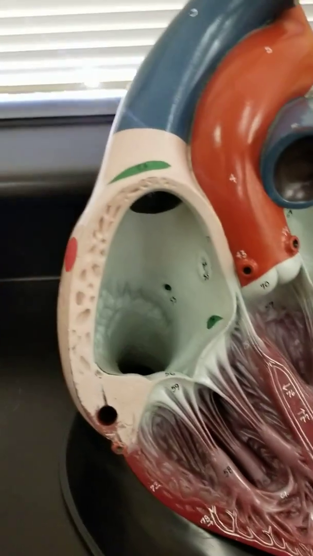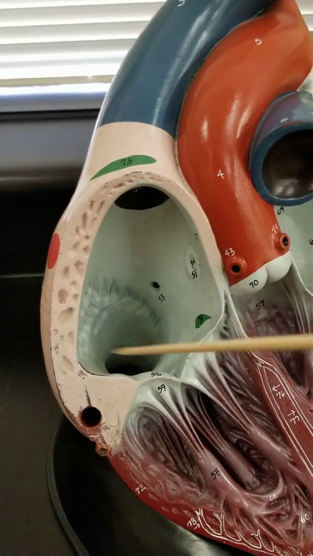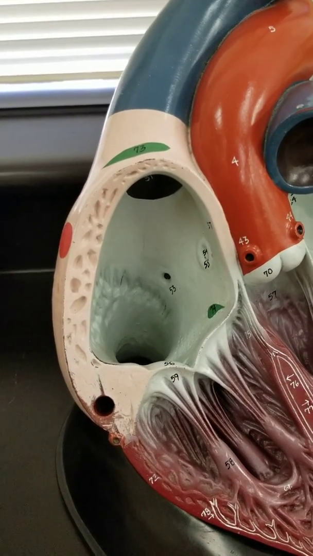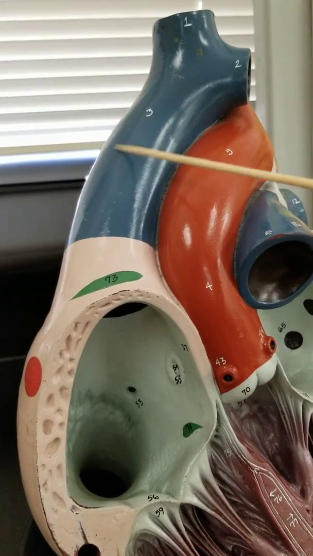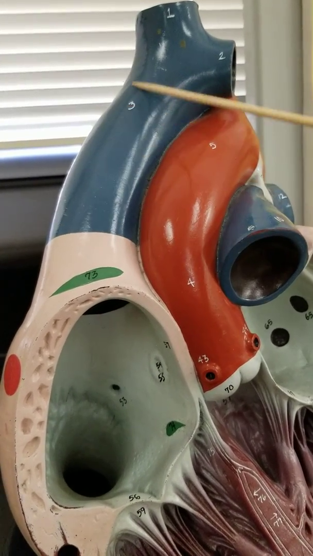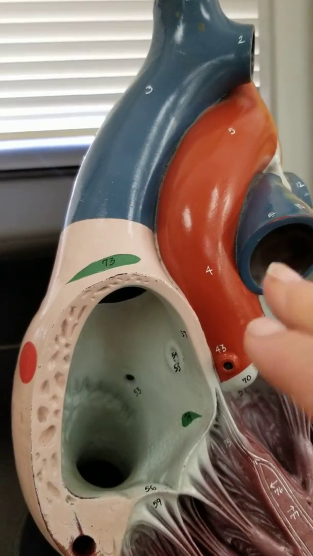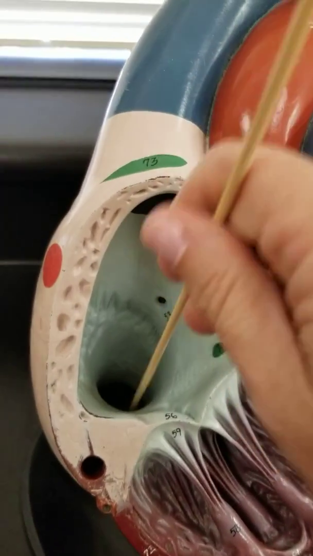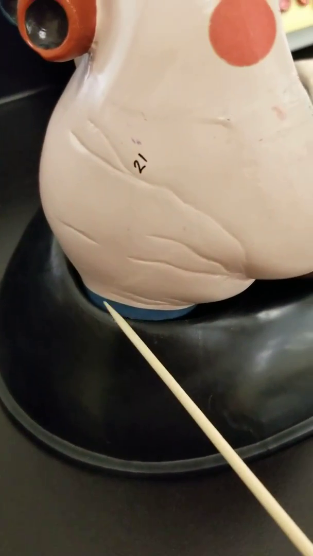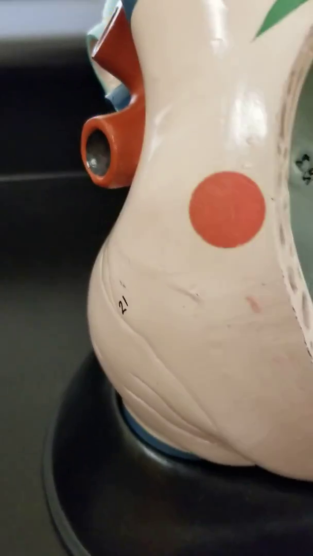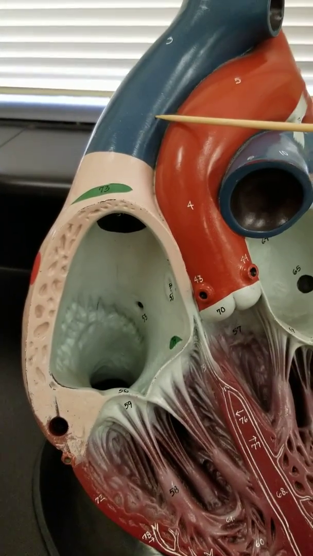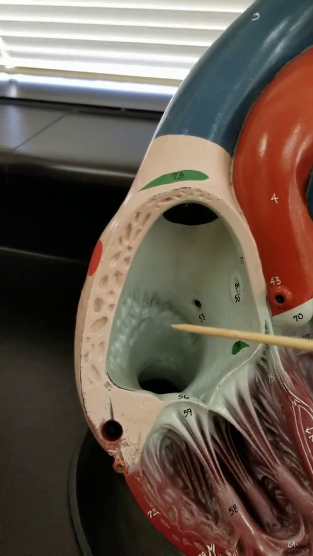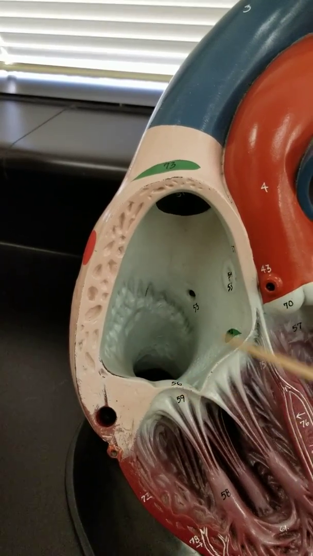Okay, so let's talk about the function. So the heart is going to receive blood into the right atrium from the systemic circuit, which means pretty much all of the body except the lungs. And it's going to come in through this large blue vessel here. This is your superior vena cava, and the inferior vena cava, which would be down here. On this model, where this model is sitting on the base, this little bit of blue here, inferior vena cava. So we're collecting all the deoxygenated blood, and we're coming in through a vein, because veins go towards the heart, and we're dumping that deoxygenated blood into the right atrium, right here.